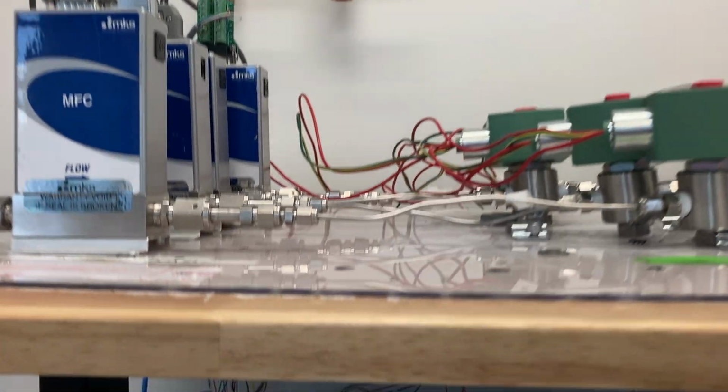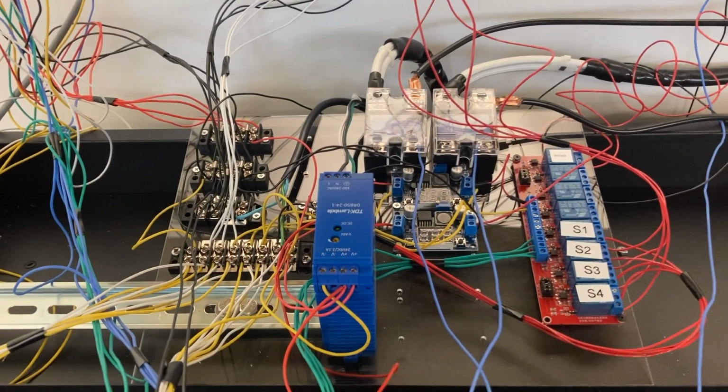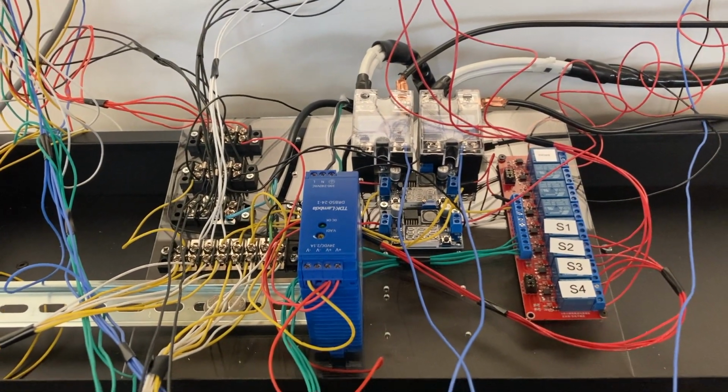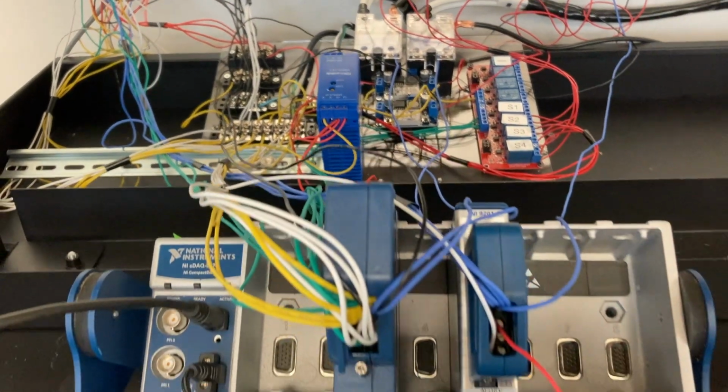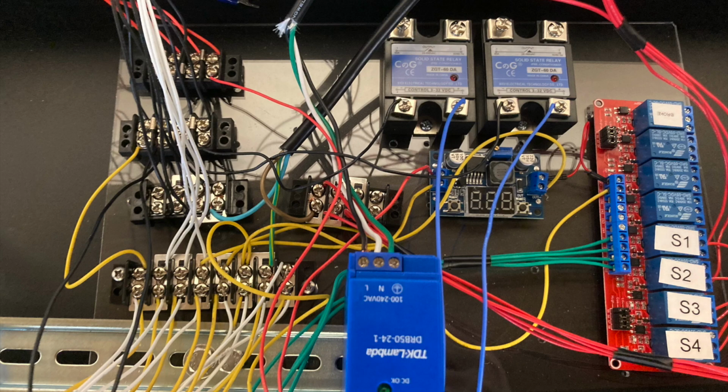The electrical board is responsible for providing power to the mass flow controllers, solenoids, and pressure sensor. In addition, it routes control signals and data from all these devices to the Data Acquisition Unit, or DAC, which interfaces with the computer. For better organization and ease of future changes, the lines are color-coded according to function.